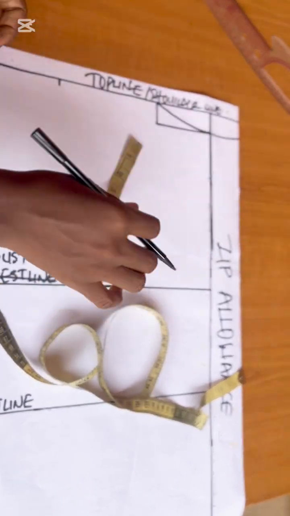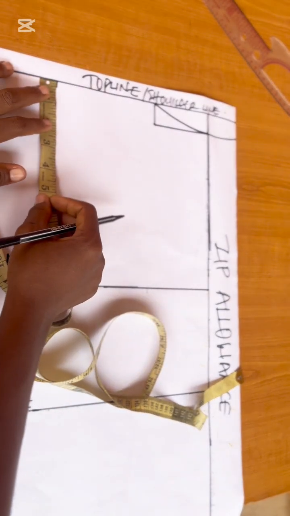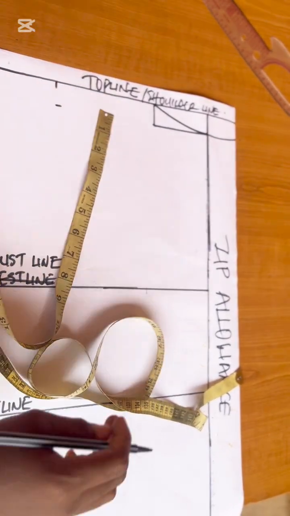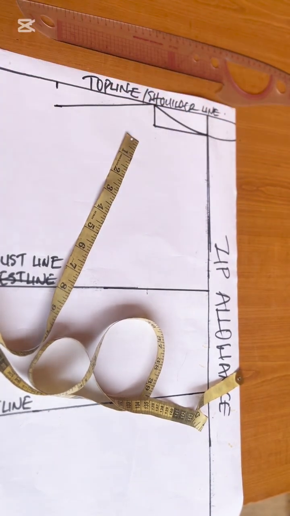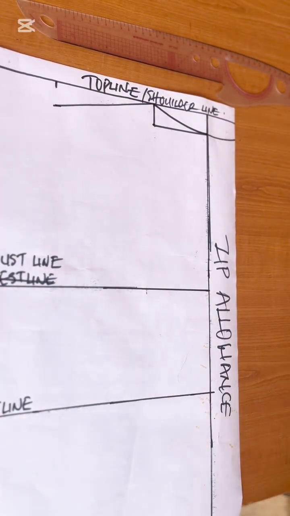So I have 8 inches. After marking my 8 inch, I'm just going to come down by 1 inch for my shoulder slope. Please don't forget, this shoulder slope is very important. So I'm just going to connect it just like how I connected it. You connect it as so.